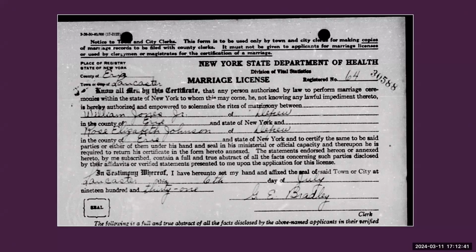This is the marriage record that we searched for in the New York State Vital Records Index earlier. It's the marriage license of William Jones Jr. of Depew and Rose Elizabeth Johnson of Depew. The license was filed in Lancaster. They were married on July 6, 1931 by G.E. Bradley. Knowing the officiant's name can help you find a church record if he was a minister. You could look G.E. Bradley up in a directory to see if he is associated with a church.